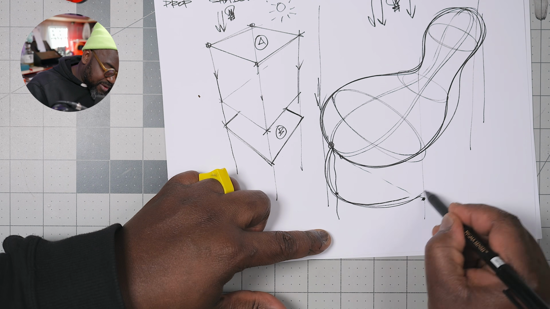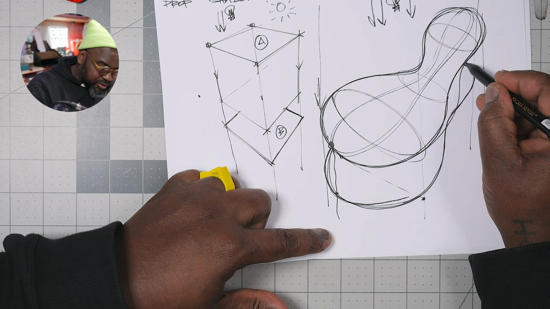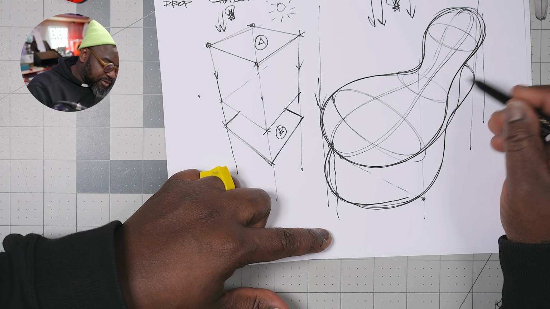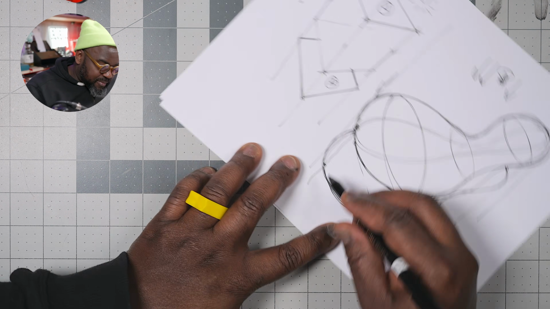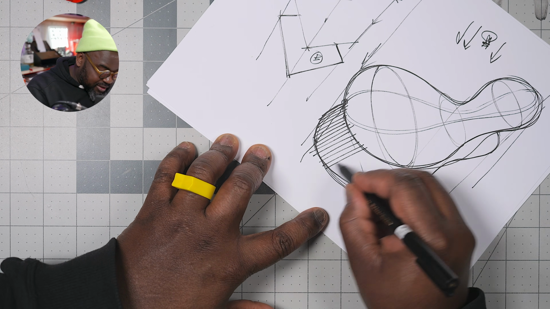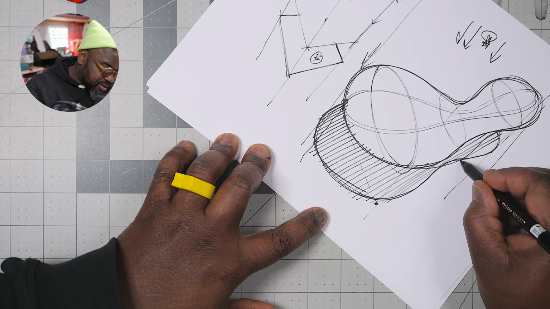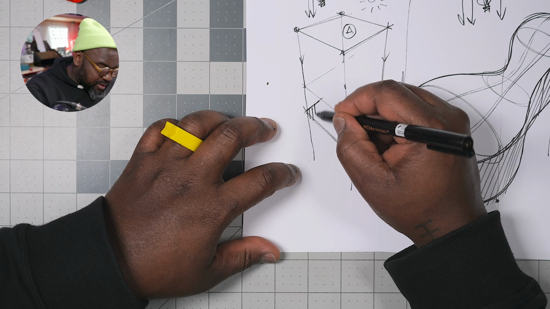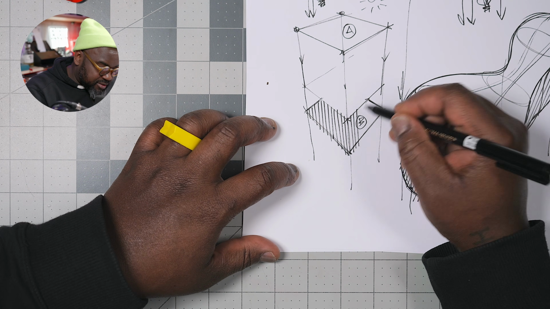All right, so maybe I end up with something like this for my drop shadow. I'm not going through the trouble of projecting all of these, but you can see it's reasonably accurate. And then for the shadow, as I shade this in, I have a drop shadow underneath this organic object, just like so, and similarly underneath this cube. All right, so that covers shadow.